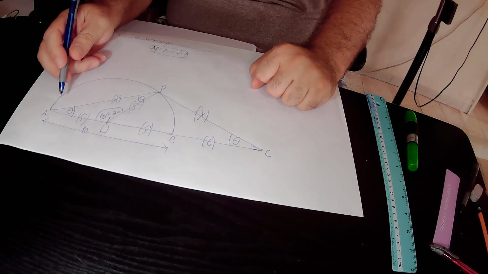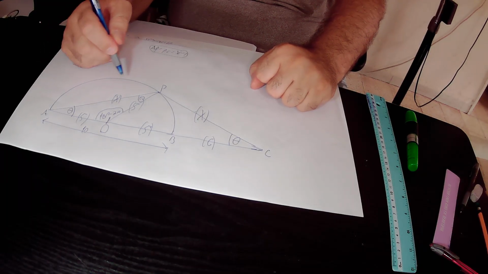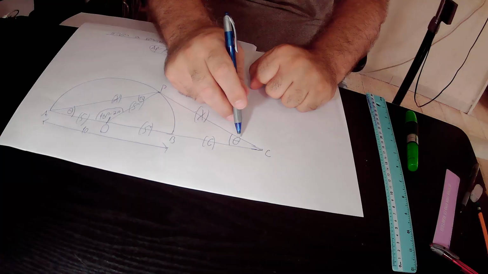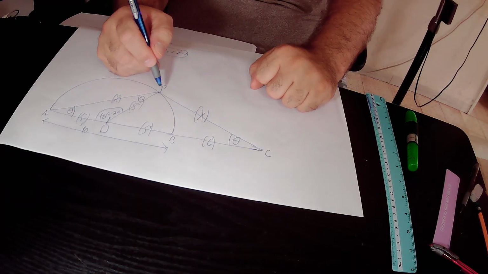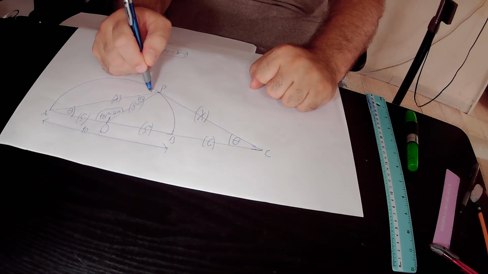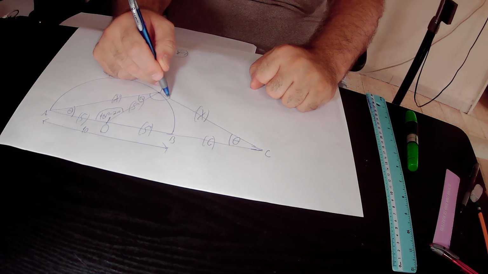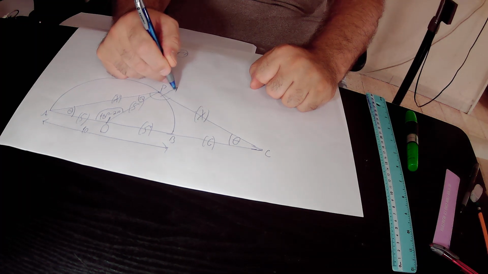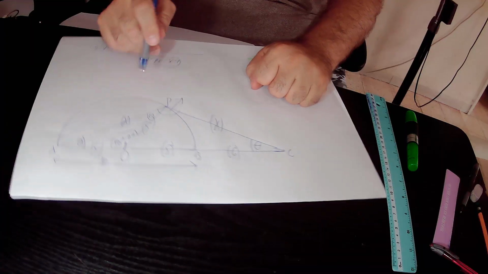So in the big isosceles triangle APC, theta plus theta is 2 theta, and therefore this first missing angle must be equal to 180 degrees minus 2 theta, according to the same rule that says that the sum of the angles in any triangle is equal to 180 degrees.